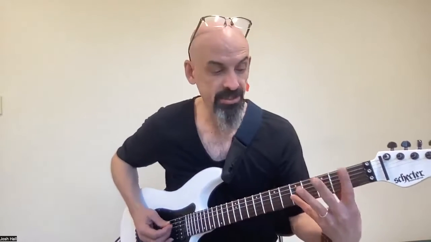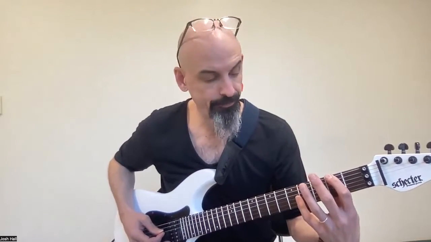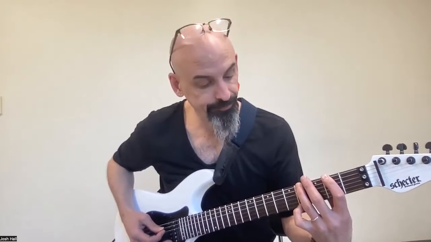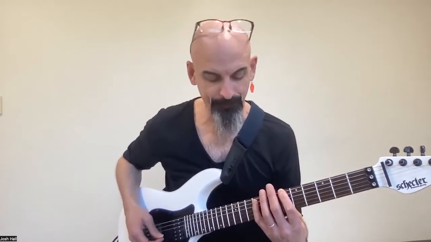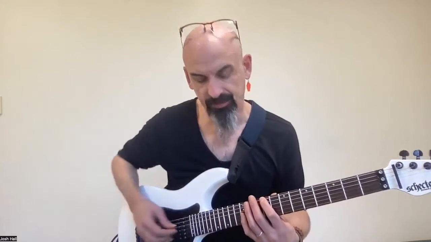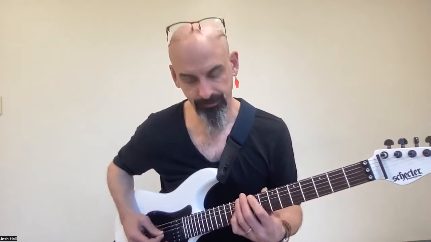We'll do the same thing, but now we're going to call it flats. Okay, so this is G flat, and then fourth fret is A flat, sixth fret is B flat, the ninth fret is D flat, and the 11th fret is E flat.